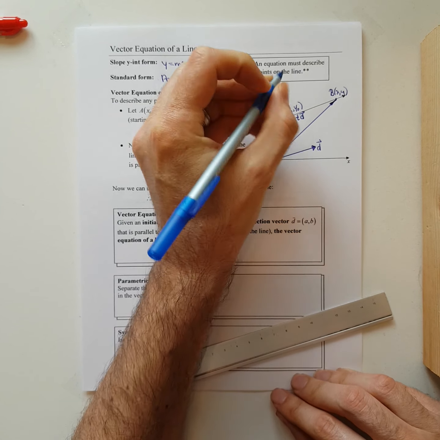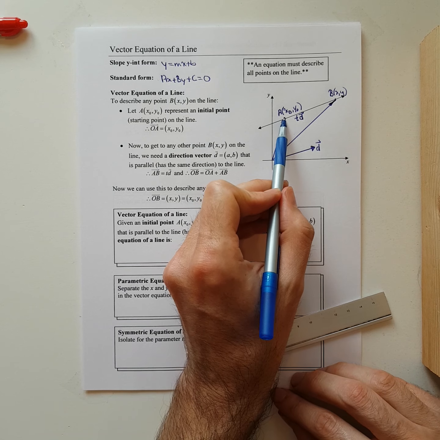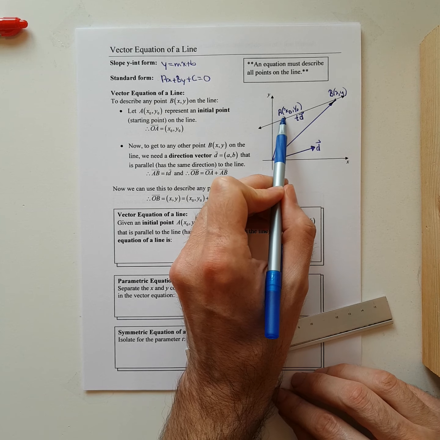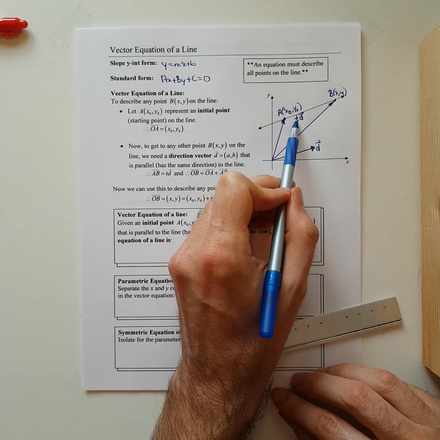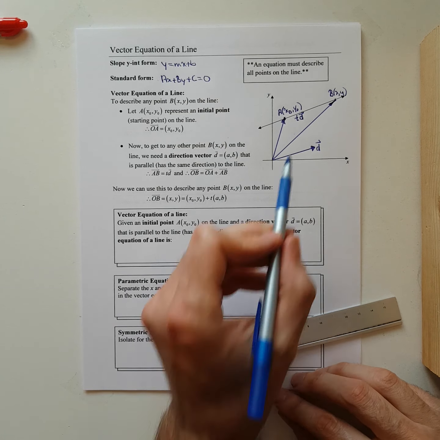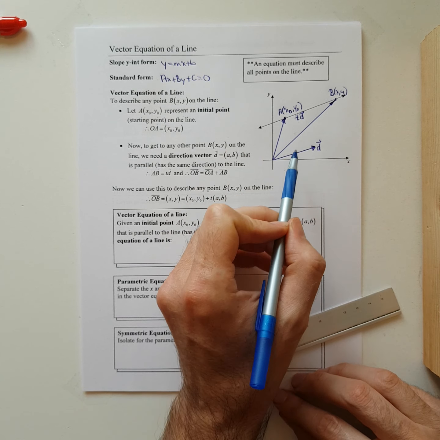I don't know what that multiple is, but I'd have to use some multiple of that direction vector, and that would get me from my initial point to any other point that's on the line. If t was negative, that would point to another point B down here. If I made t really big, we would have a point that's way off the graph that I've drawn. If I've made t really small, that would point to some B value that is here.